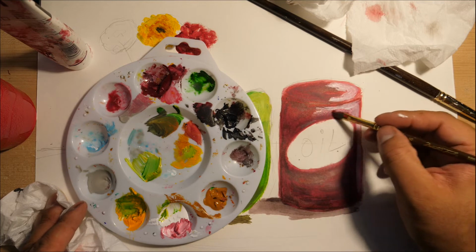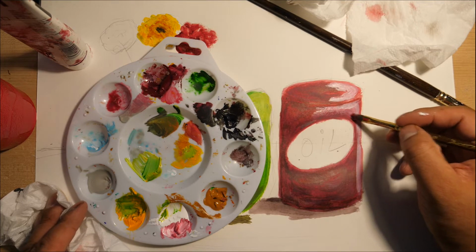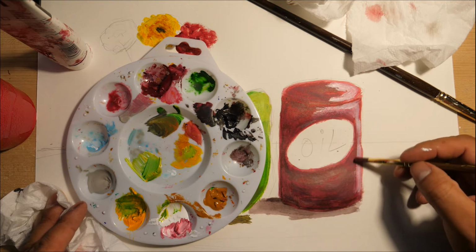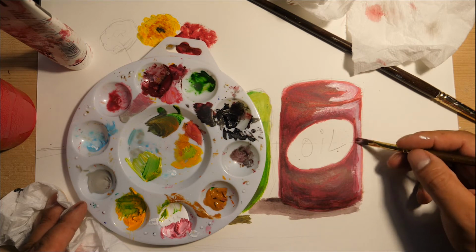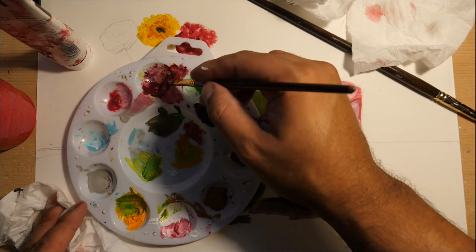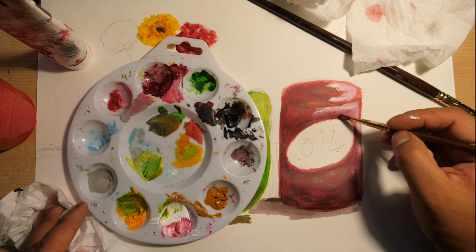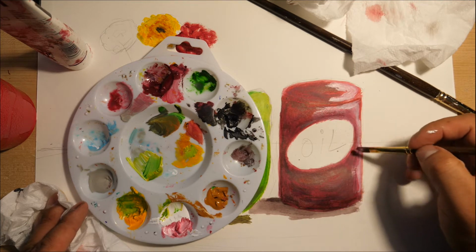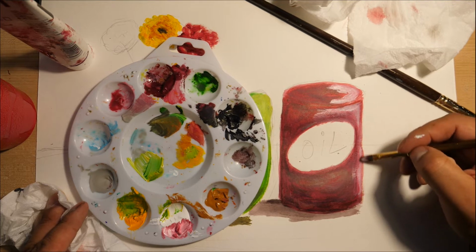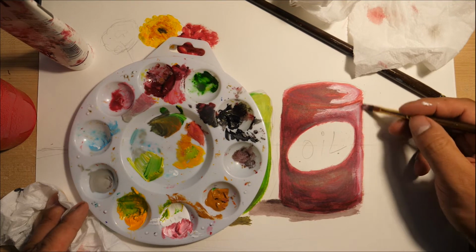I'm kind of hiding it one more time, just like we did with the tones. I'm sort of hiding it so it doesn't look too obvious. Remember that when you do things subtly, it looks better if you're trying to achieve a realistic look.